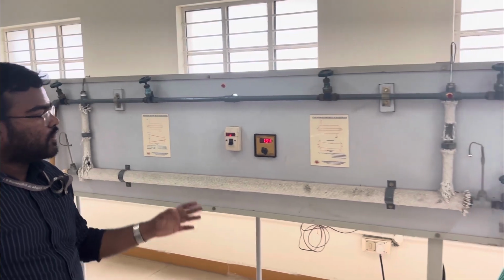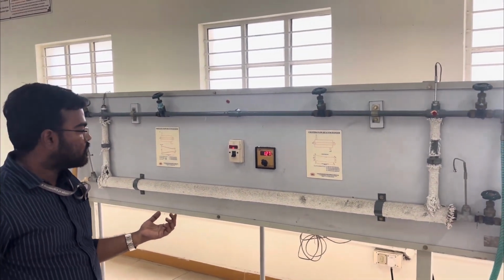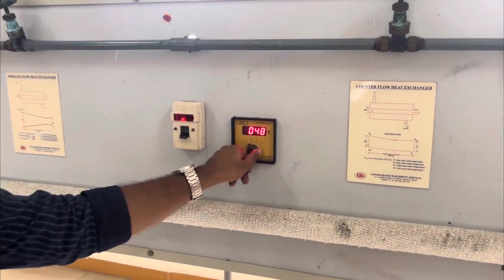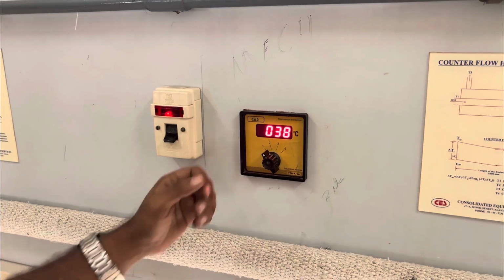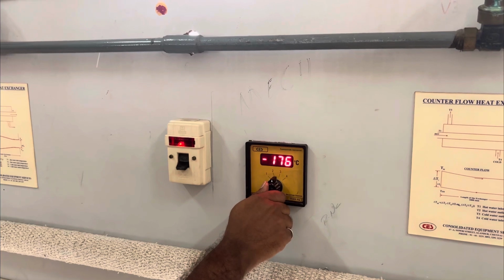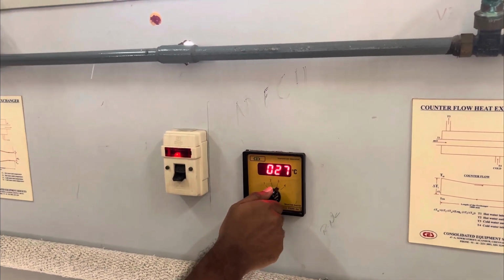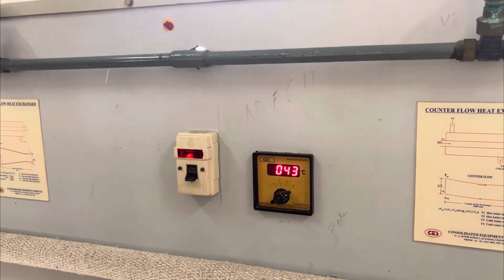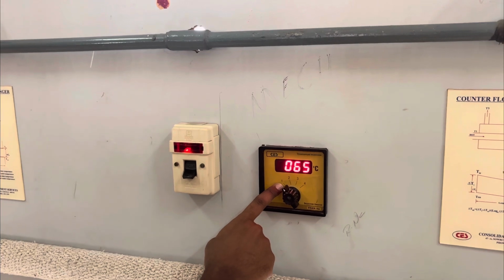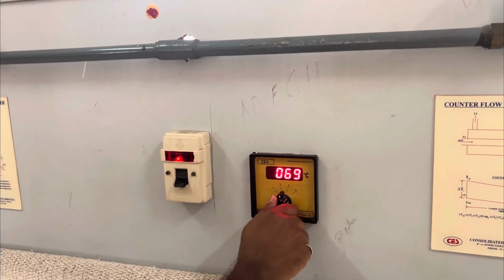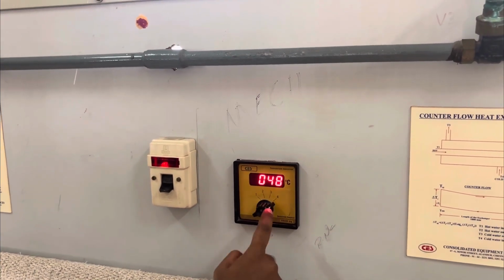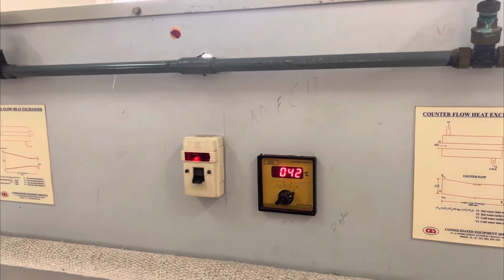For the remaining, we have to substitute the formulas and get the effectiveness of the heat exchangers. These are the thermocouple values indicated here. For parallel flow, T1 is the hot water inlet temperature, T2 is the hot water outlet temperature, T3 is the cold water inlet temperature, and T4 is the cold water outlet temperature. Whereas in the case of counterflow, T1 is the hot fluid inlet temperature, T2 is the hot fluid outlet temperature, T3 is the cold fluid outlet temperature, and T4 is the cold fluid inlet temperature. This value alone changes because of the direction change.